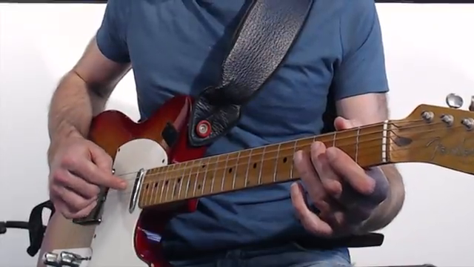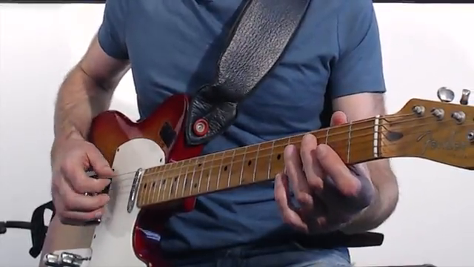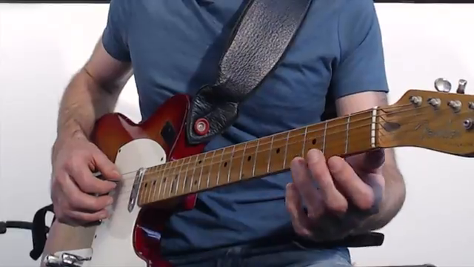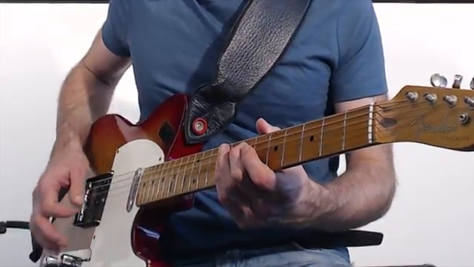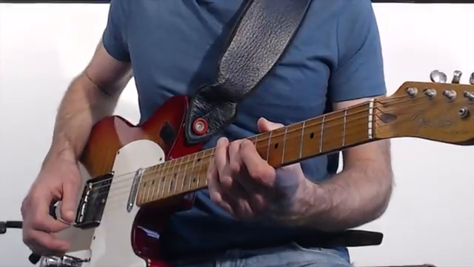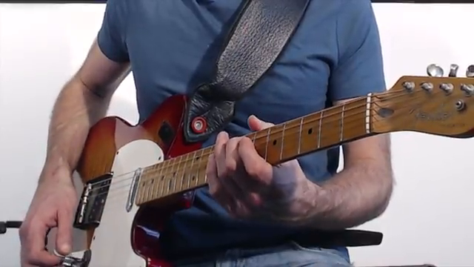The next number is on string 5. So we find string 5, 1, 2, 3, 4, 5, and it's a 7, so that means it's on fret 7, so we count up. 7. And then the final one is on the top line, which means it's string 1, and it's on fret 4.